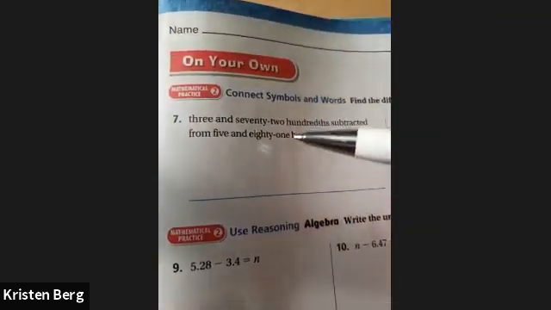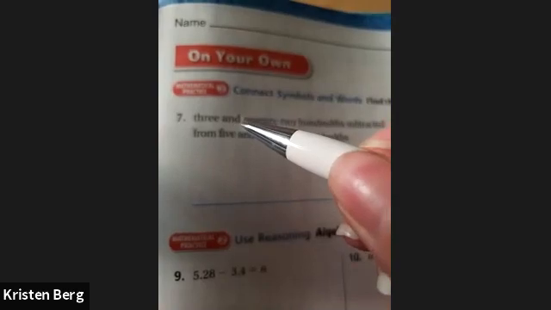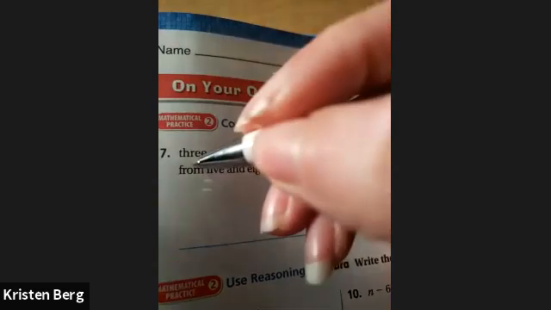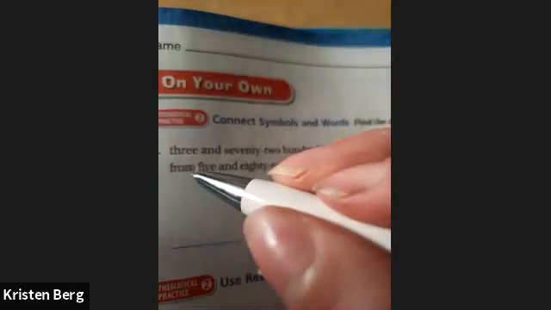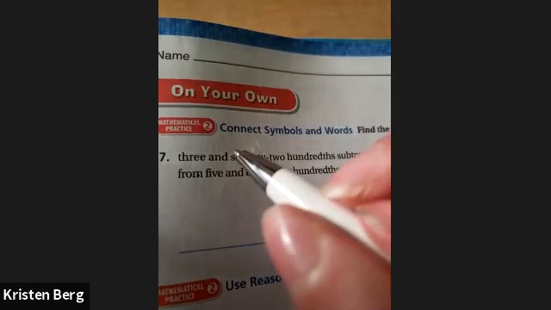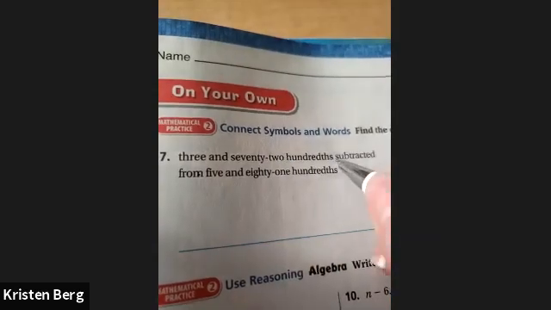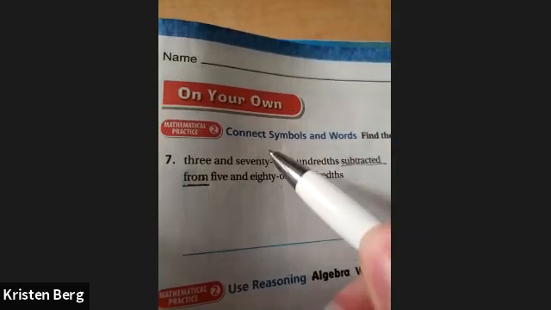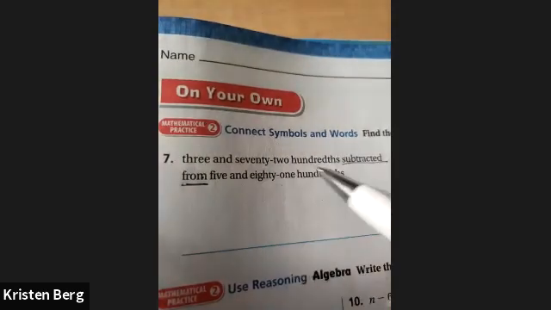This is again using the words. We have to write it out in standard form. The first part says 3 and 72 hundredths subtracted from 5 and 81 hundredths. So in order for it to be subtracted from this, that means that this one has to be there first in order to subtract this away from it. So actually, the way it says subtracted from, that means this has to be written down first for this to be subtracted away from it. So we're going to figure out what this number is first.